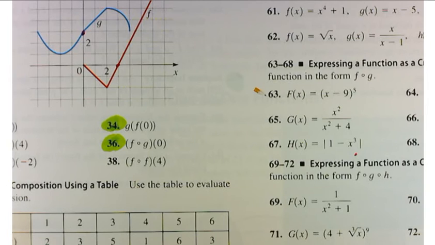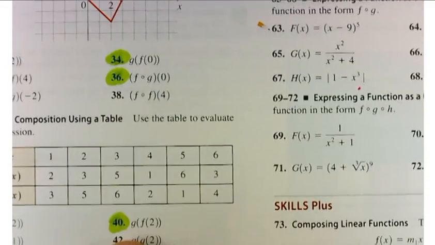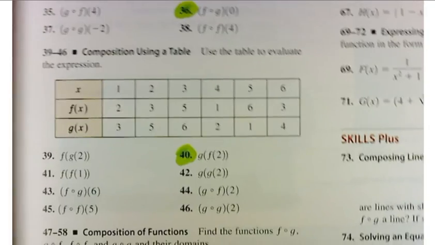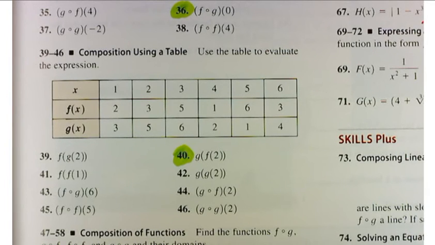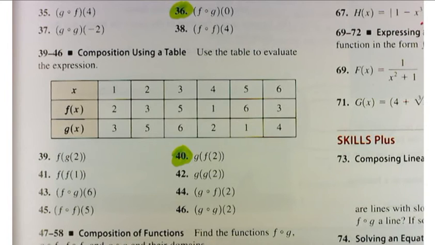Let's do the same thing with problem number 40. G of f of 2. So they give you a table of values here, and they ask you to work with the table. So, Zareen, where should we start out with for problem number 40? What should we look at first?